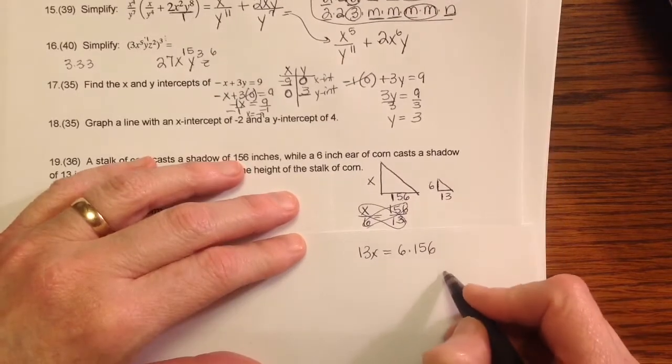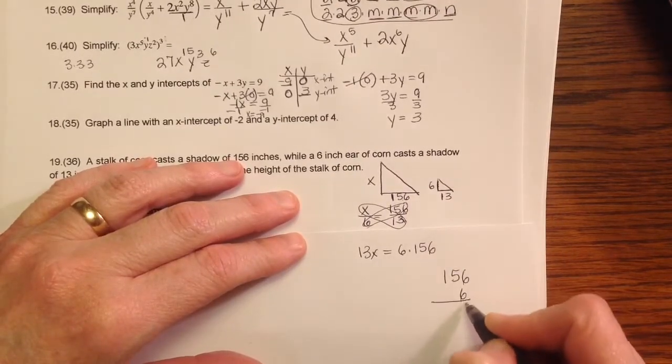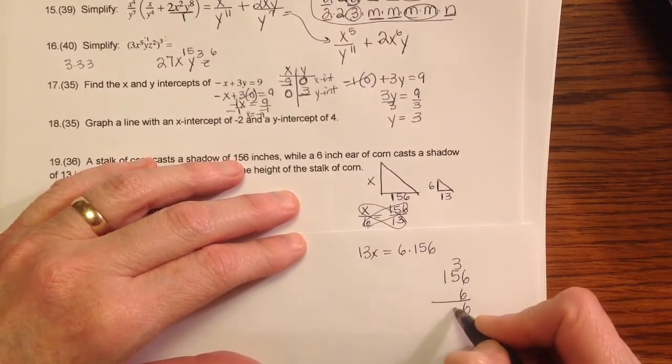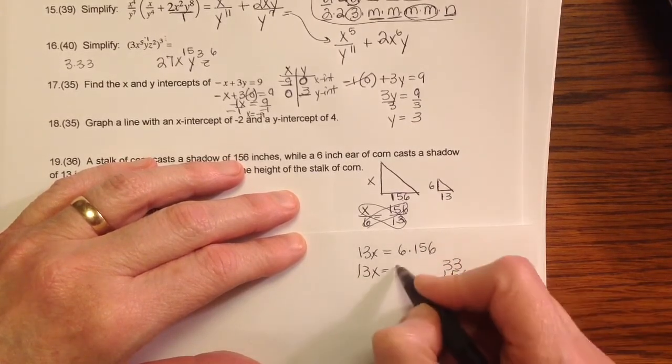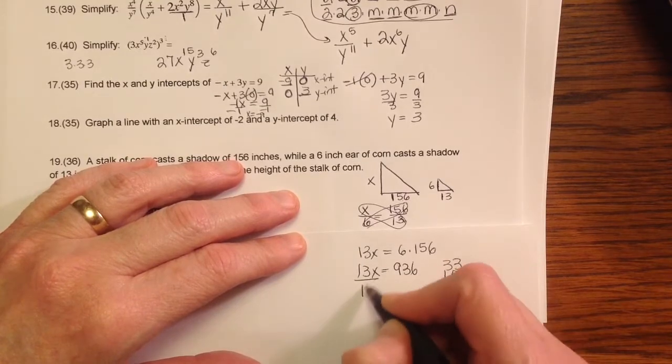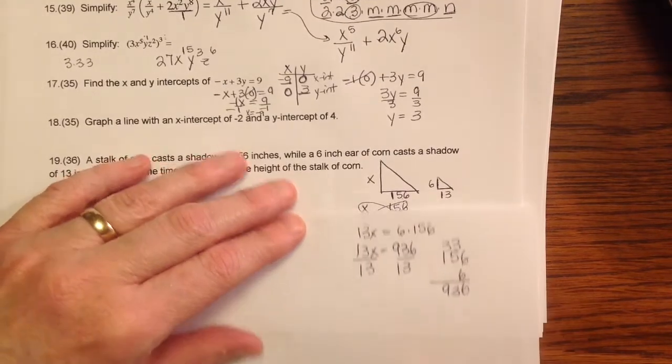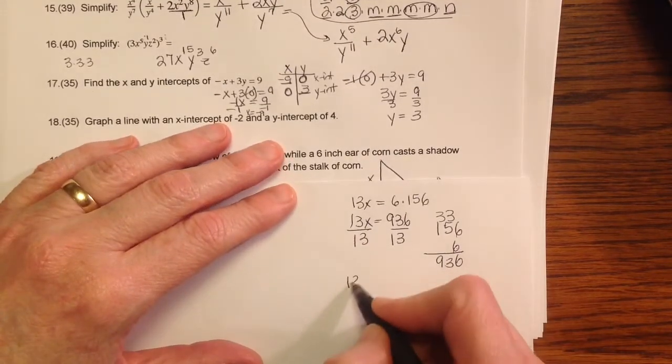And I'll come over here and multiply that. 936. So I've got 13x equals 936, divided by 13. We'll do that work down here. Let me slide it up just a little bit.